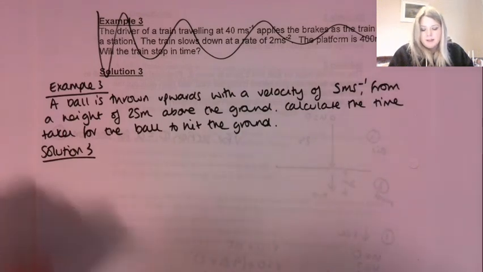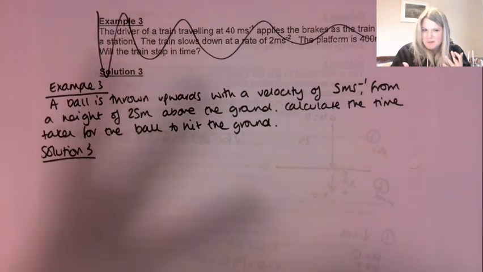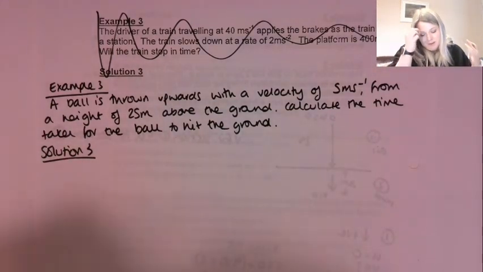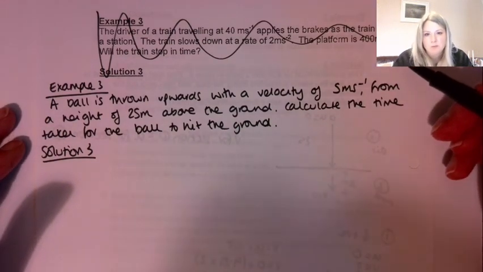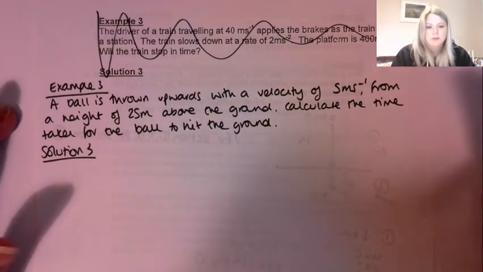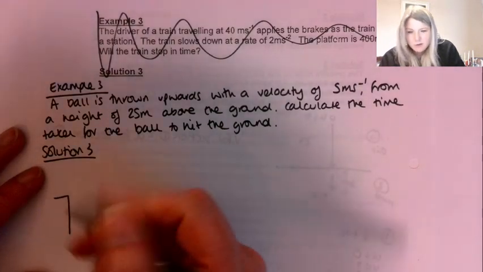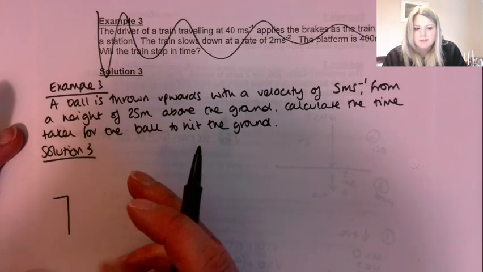Now, I think this was one I just made up on a whim last year in class, and then it ended up being way more awkward than I was expecting, which is good. Okay, so a ball is thrown upwards with a velocity of 5 meters per second from a height of 25 meters above the ground. Calculate the time taken for the ball to hit the ground. So, well, it's not actually that awkward. I think it's just if you try and solve it one way, there's a real sneaky wee thing you have to be careful of.